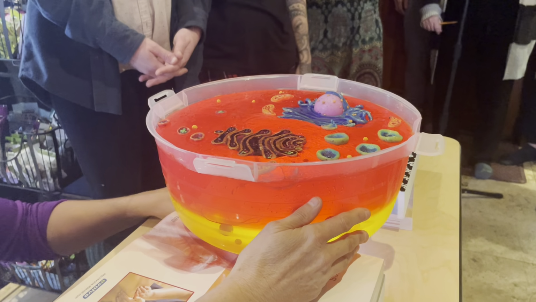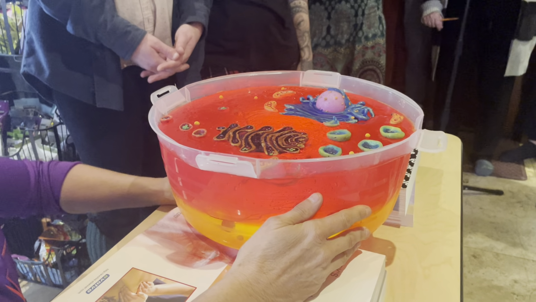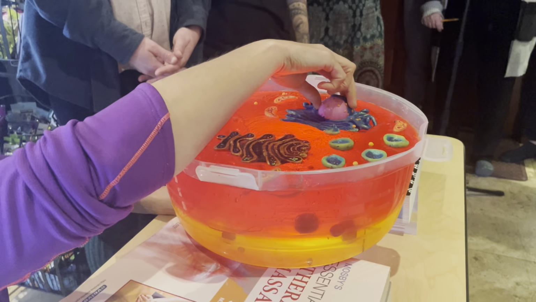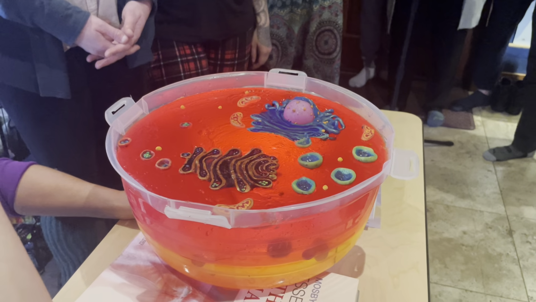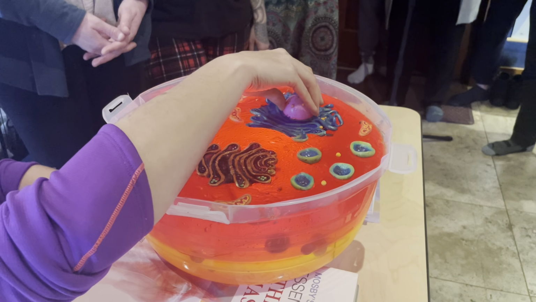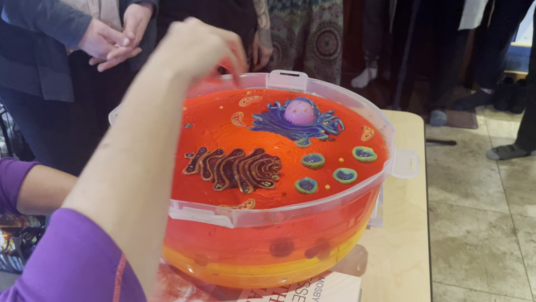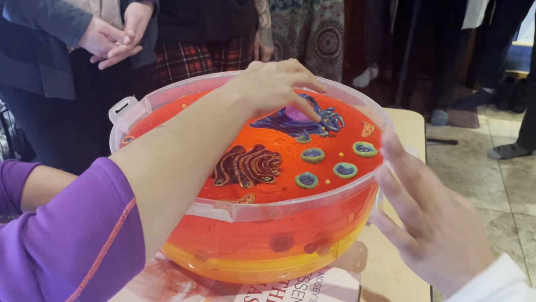So what we have here, I've got, of course, our famous nucleus that we all learn about in school, and we go, oh my God, he's the boss. But he's actually sort of this library for the cell, holding all sorts of records.